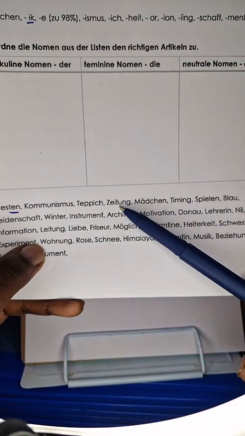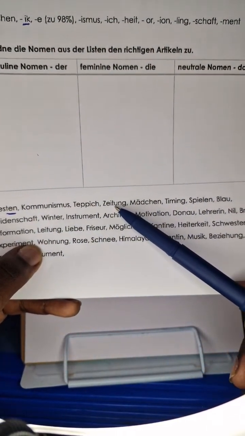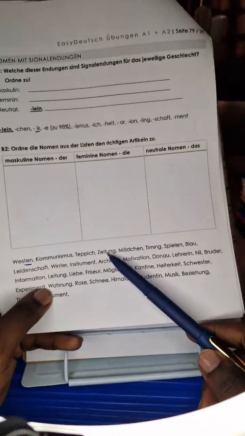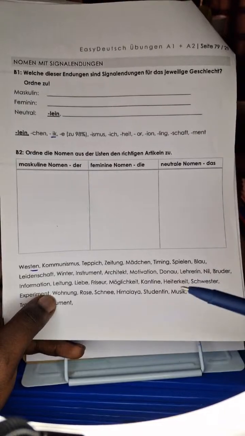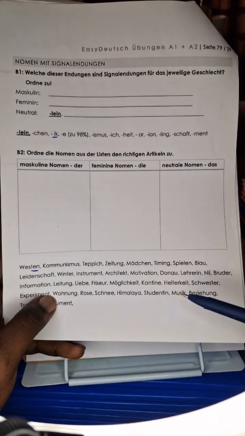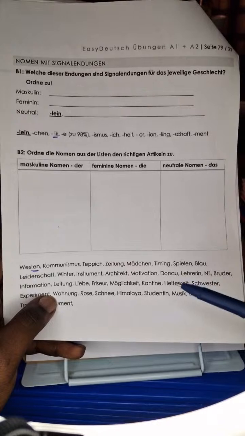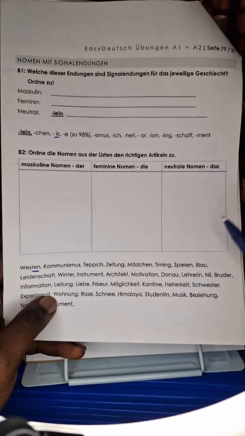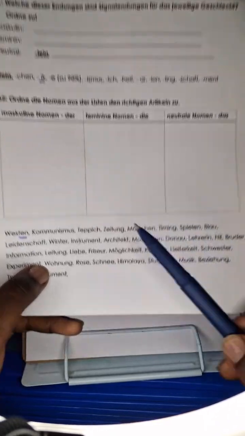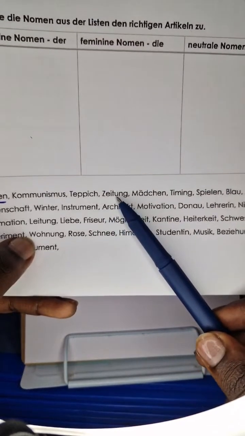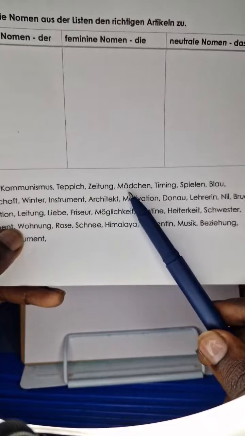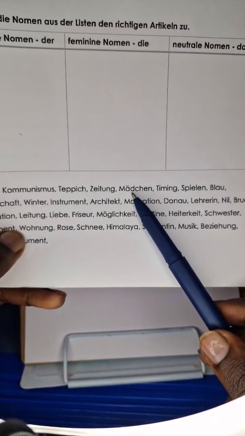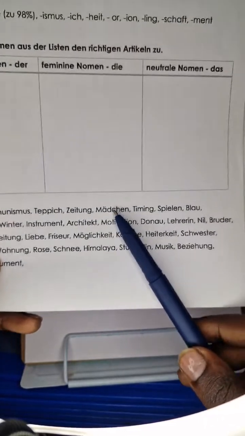And then Zeitung. By the way, one of the trickiest topics for many is normally gender, but it comes with practice, right? The more you go through them, the more comfortable one gets. It's a topic that disturbs even natives. So this is die Zeitung. Rohat confirms and says it's die Zeitung. And then Mädchen, this is das Mädchen, right?